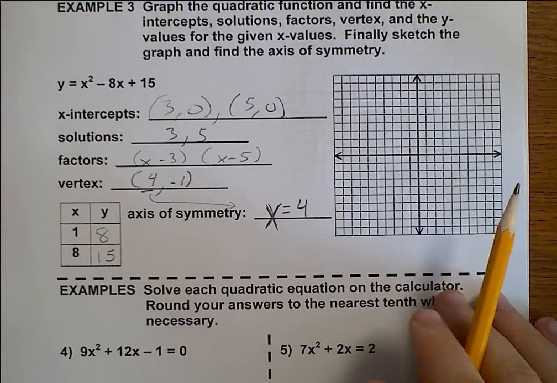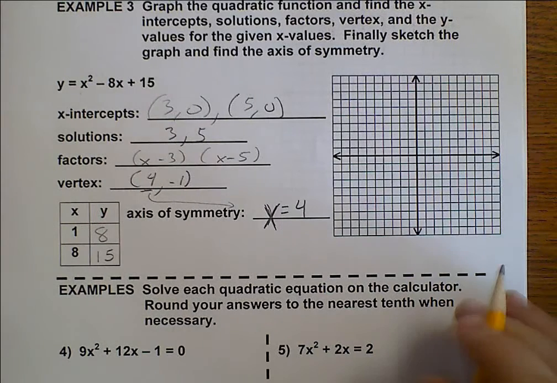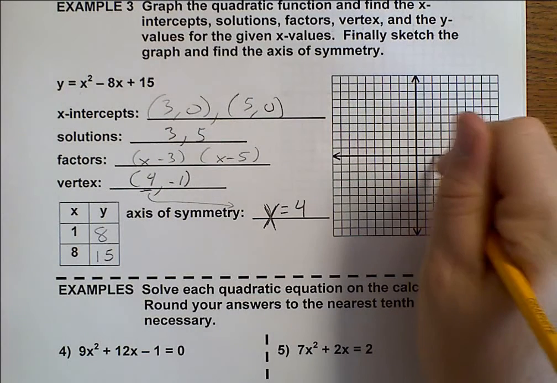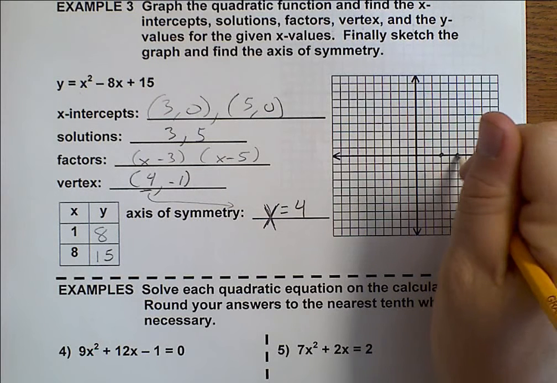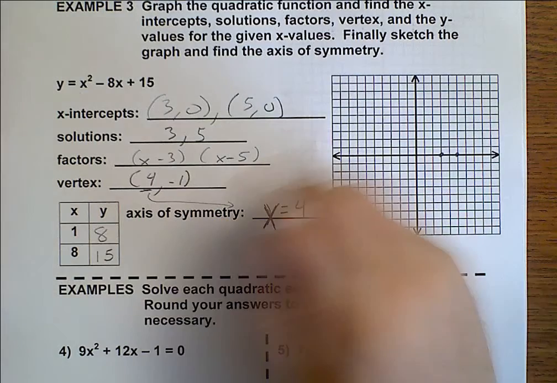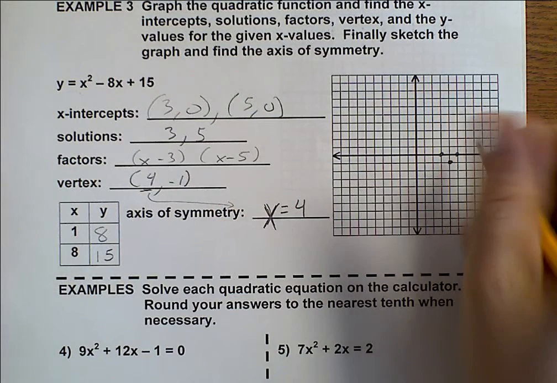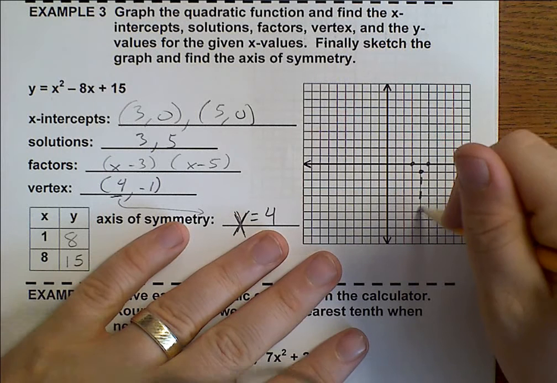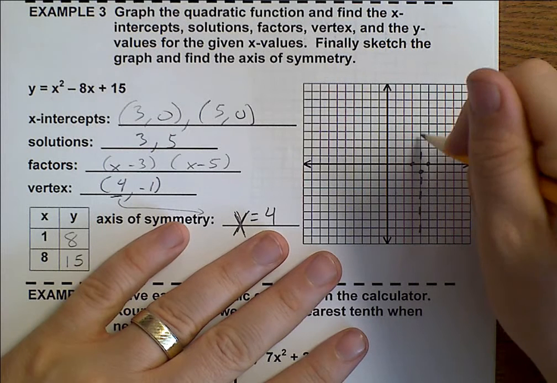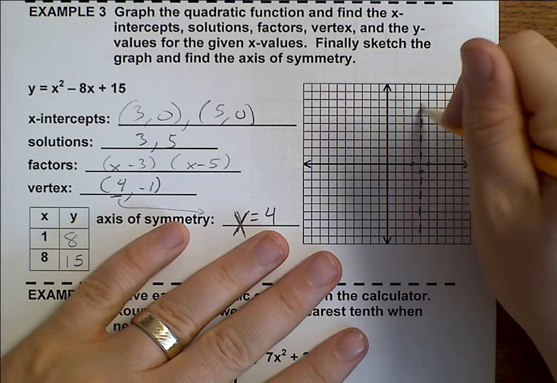So now we will go ahead and plot the points that we can. So 3, 0, 1, 2, 3, 0. 5, 0, 4, 5, 0. 4, negative 1. I'm going to go ahead and draw my axis of symmetry.